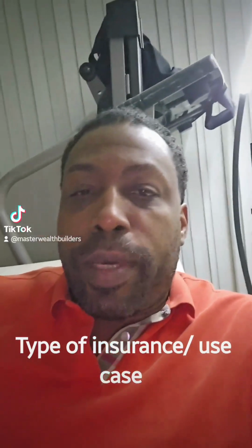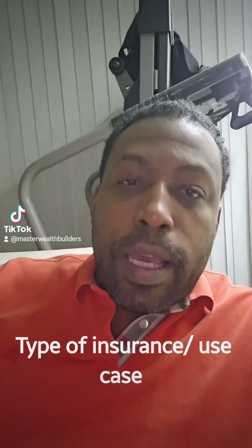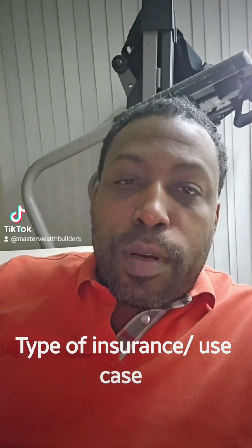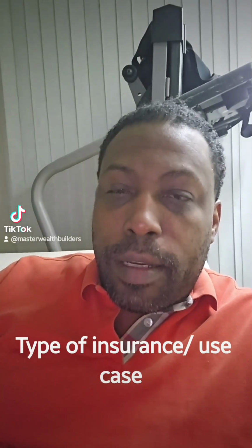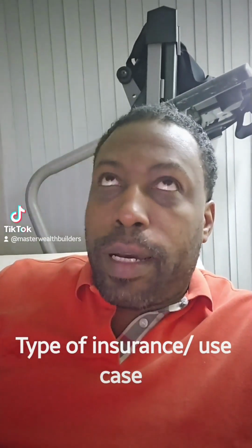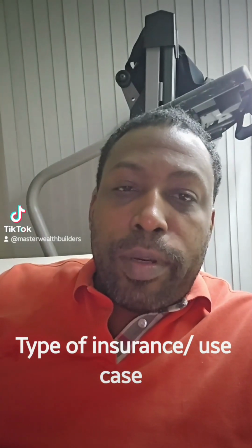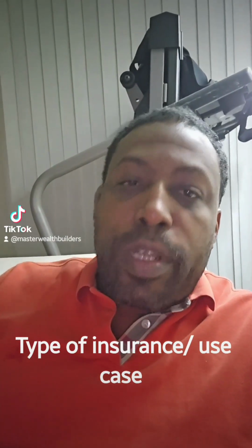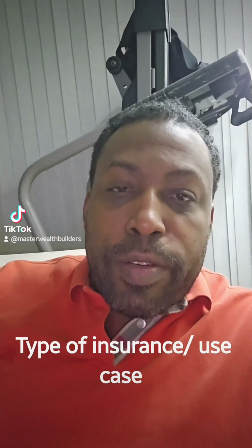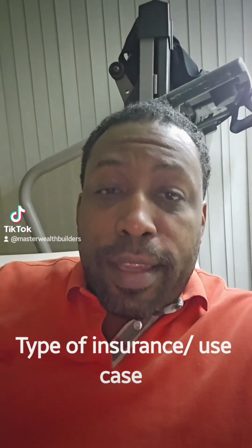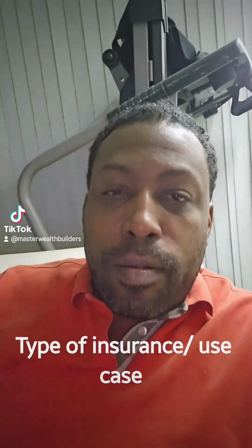Term insurance typically is for 10, 20, or 30 years. And what I like to use term for is to cover all of your household expenses. So think about the cost of your house and all of your bills. Term should cover all of that and still have enough money left over so your beneficiary still pays everything, still has money left over. So number one, term.